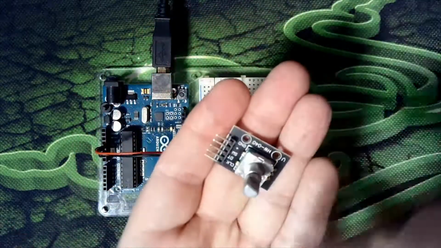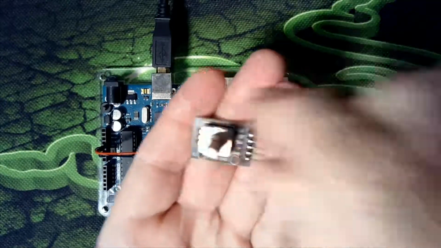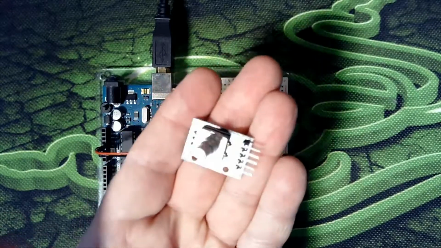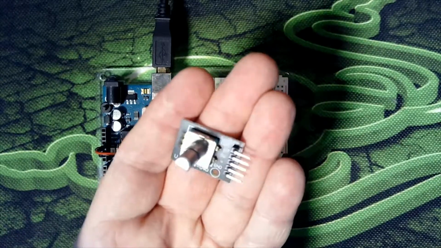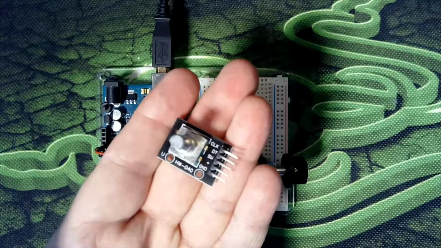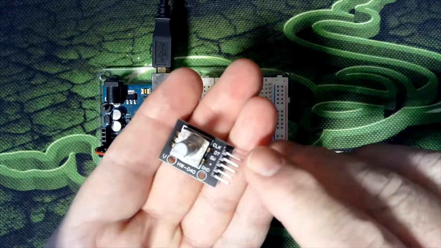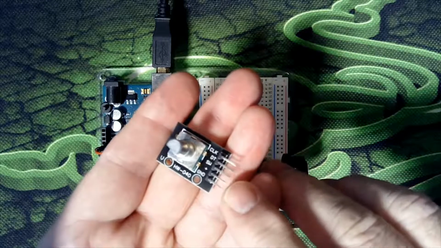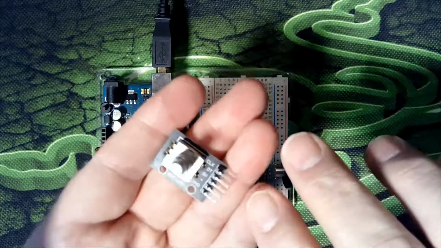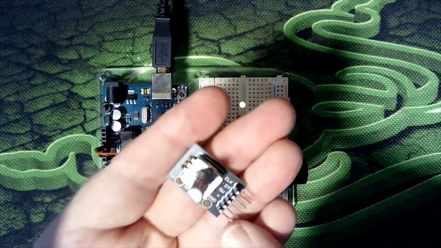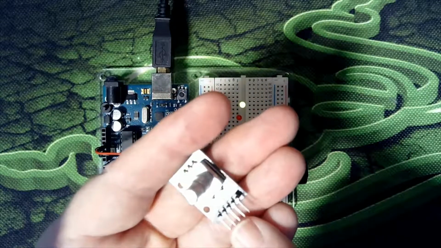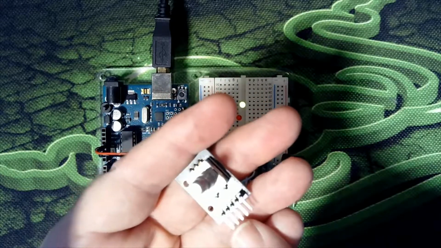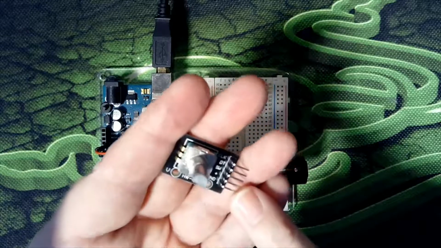And on here, it's got some very simple pins. Let's get it turned around the right way. There, that's not bad. So we start out with what they refer to as clock, DT, switch, plus, and ground. Basically, we have a ground pin and a positive pin, so we supply it with either 5 volts or 3 volts. It'll work with either, it doesn't really matter.